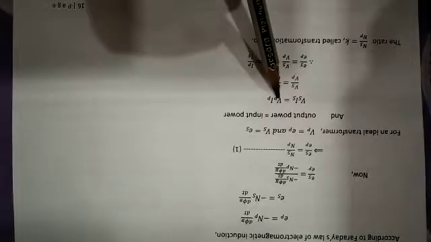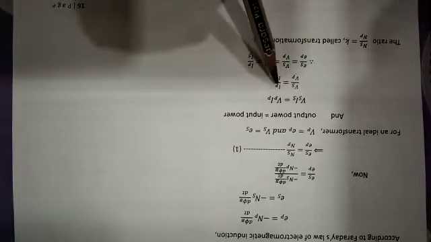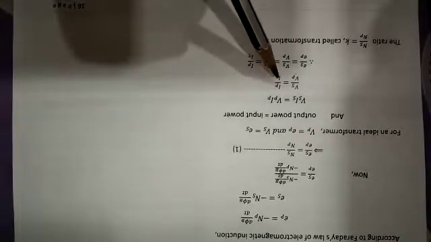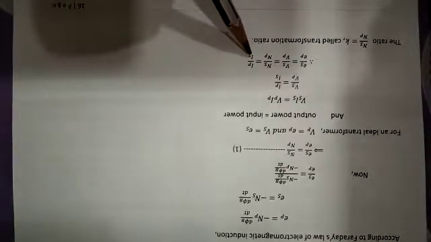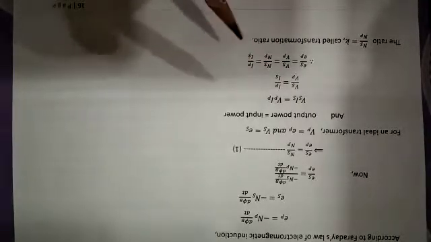So VS/VP, if VP is brought to the left side and IS to the right, equals IP/IS. Therefore ES/EP = VS/VP = NS/NP = IP/IS. Not IS/IP, but IP/IS.